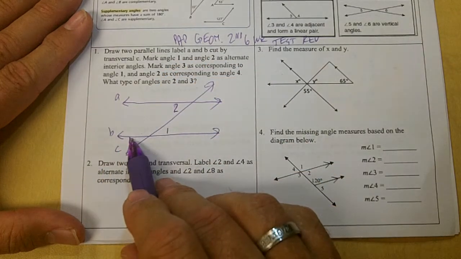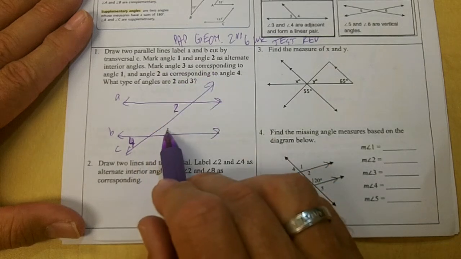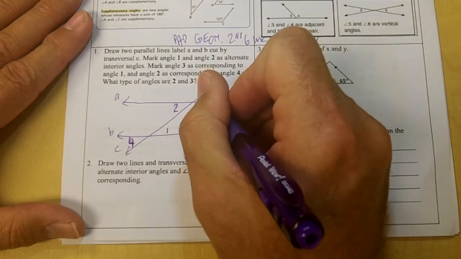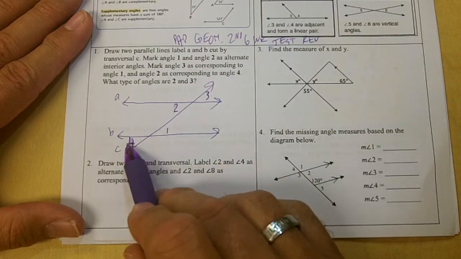Okay. Mark angle 3 as corresponding to angle 1. So angle 3 would correspond to right up here. Okay, so 1 and 3 correspond, 2 and 4 correspond.